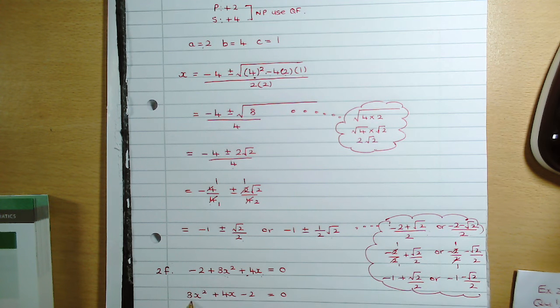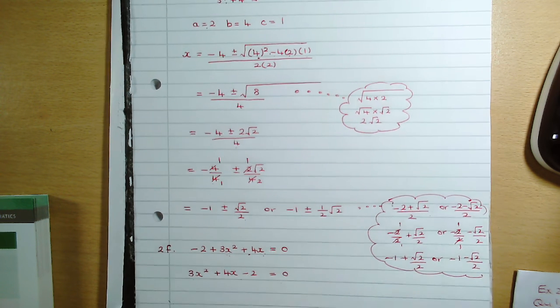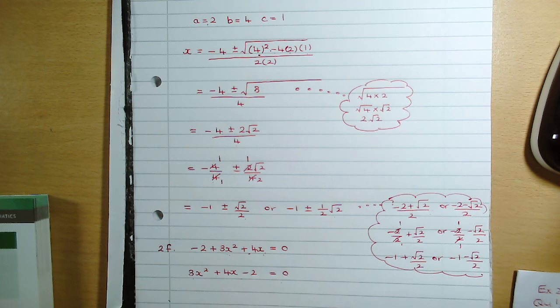So again, we're solving a quadratic equation. Can we divide through by a common numerical factor? The answer is no. So the next plan is, can we factorize the non-zero side using product and sum? So our product is going to be -6, and our sum is going to be +4. And the problem here is we can't get two numbers that are going to work, so it's not possible. So we're going to use the quadratic formula.